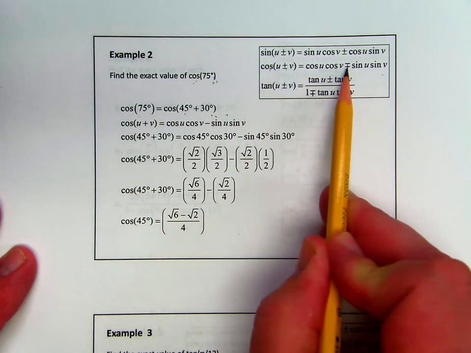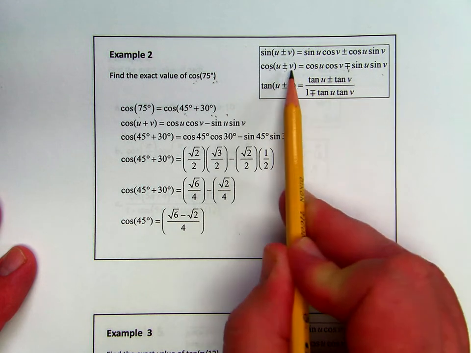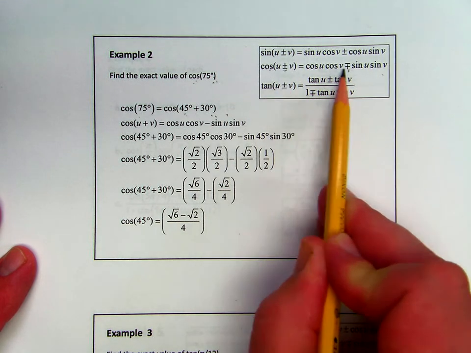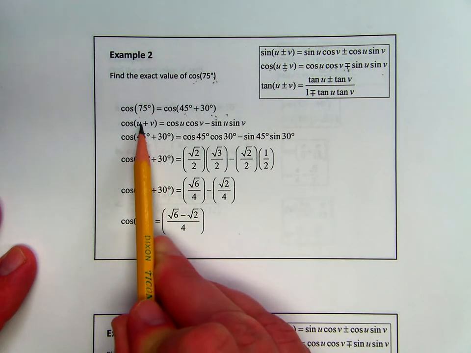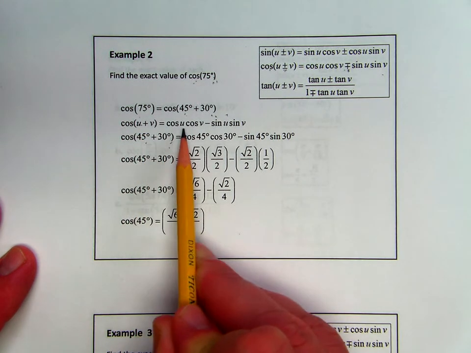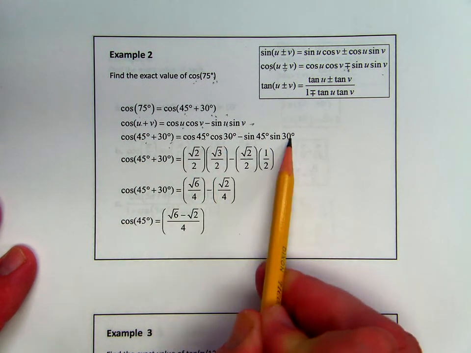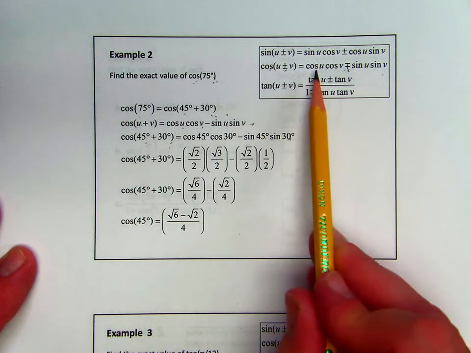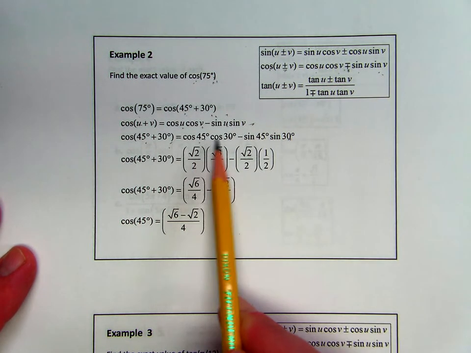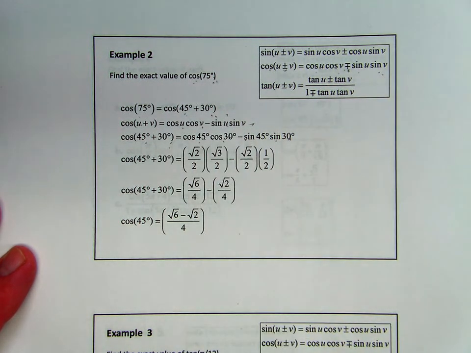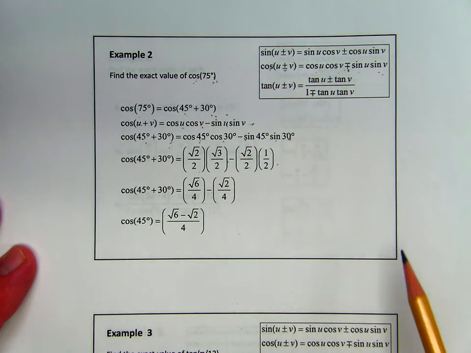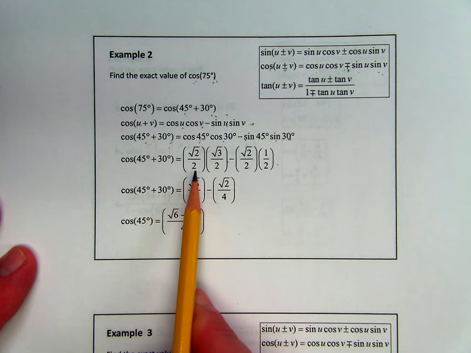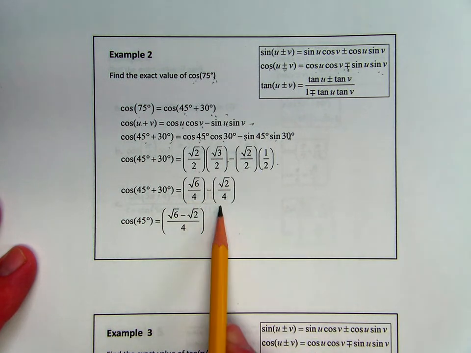If that's a plus, this is a minus. If that's a minus, that's a plus. Specifically this sum, that's a plus, this is a minus. So u is 45, v is 30. So they go in those slots right there. The trig function pattern is cosine, cosine, sine, sine. Each one of these gets evaluated from the unit circle. Order of operations: multiply, multiply, gets us to here. Getting that to a single fraction looks like this.